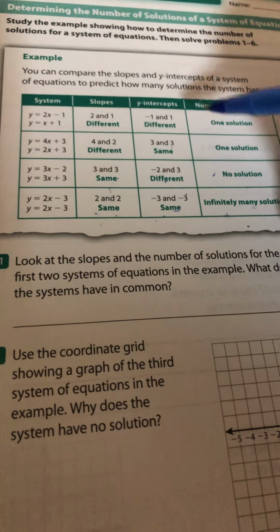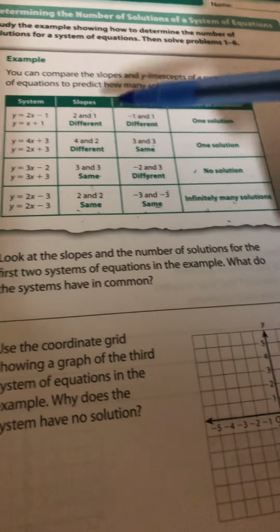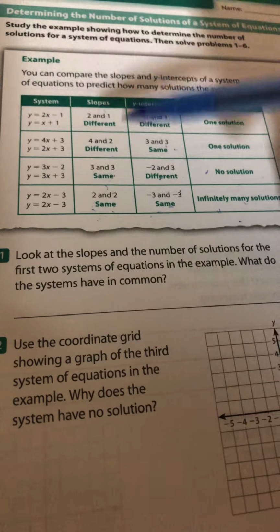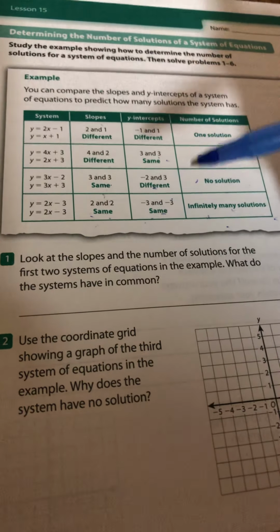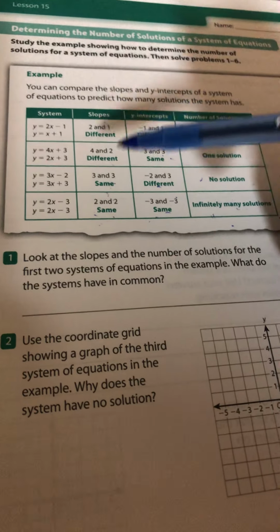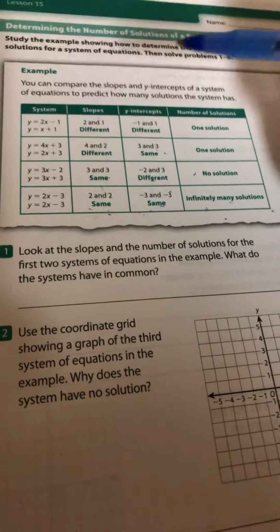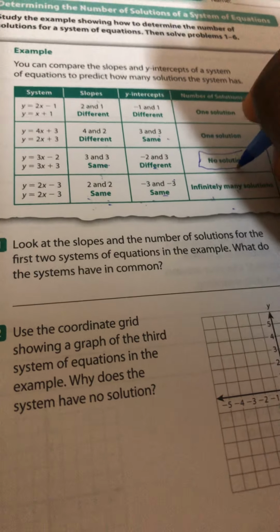With one solution, you can have different slope and different y-intercept, or different slope and same y-intercept. For no solution, you have to have the same slope and different y-intercept, and for infinitely many solutions, you have to have the same of both. This seems like a lot to cover, but if you can just remember what no solution is, you'll be good to go.